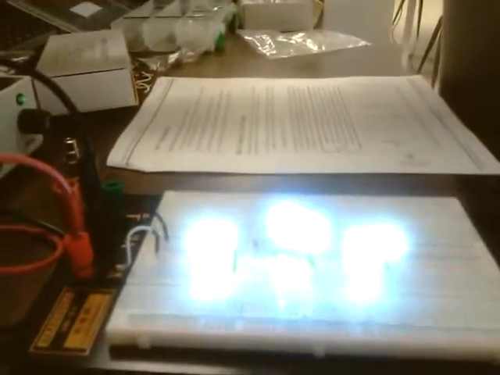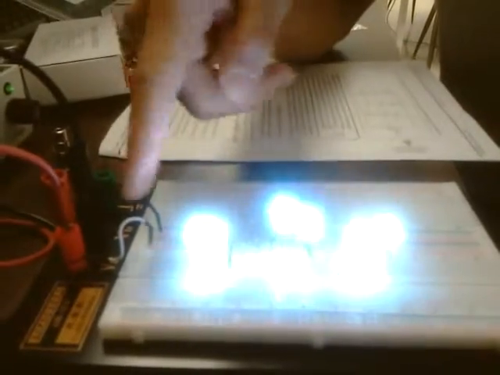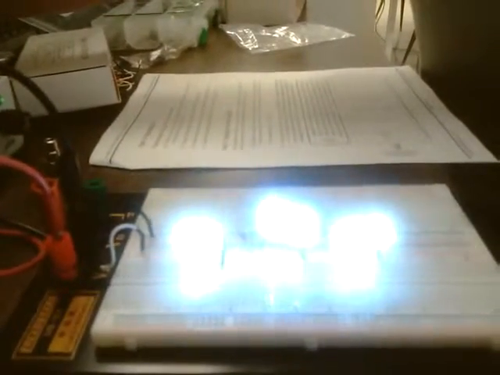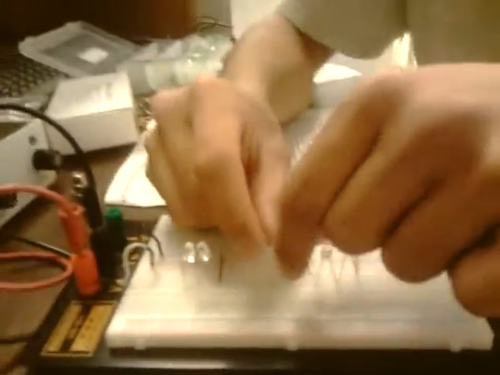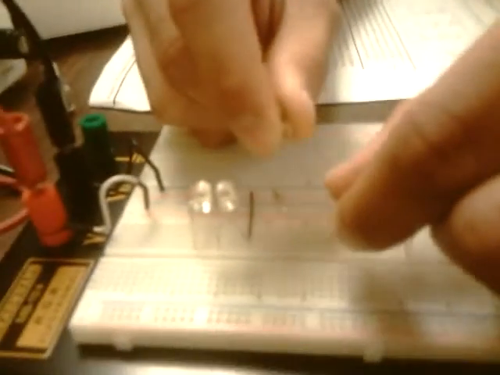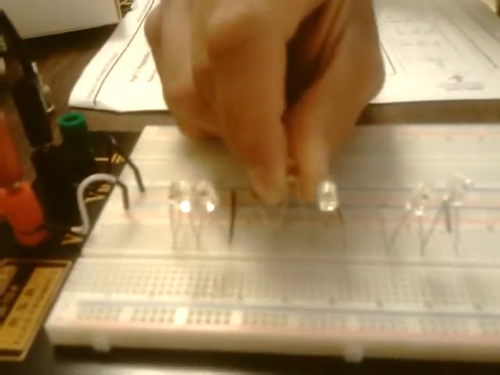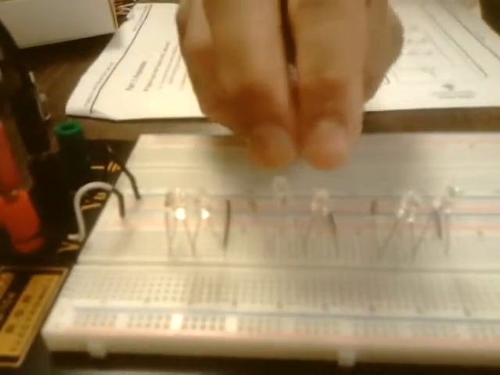So this is them on. Oh, they're flickering. You can see a slight flicker, so that means they're on and off half of the time. In part 3, we take a couple of the LEDs and reverse their polarity. What should happen is these ones light on at the times that these ones are turned off.